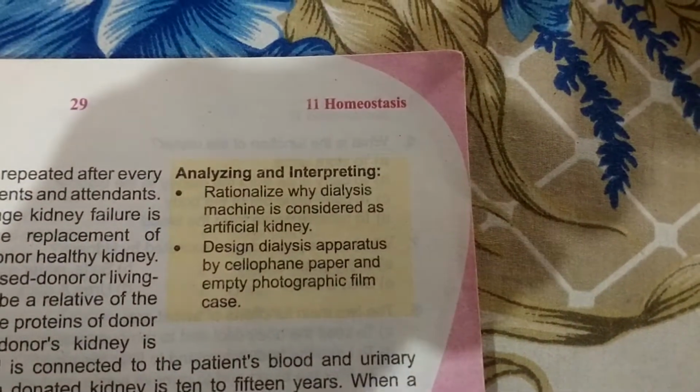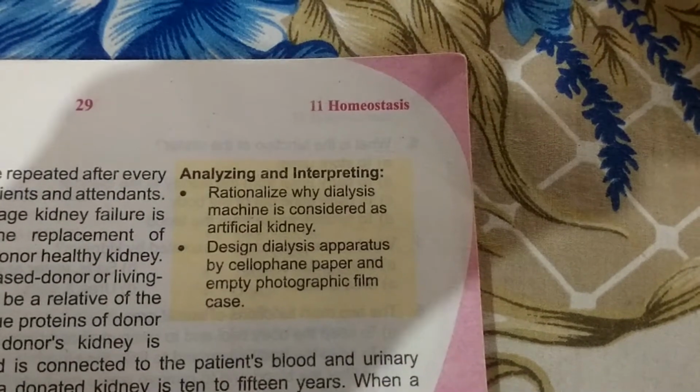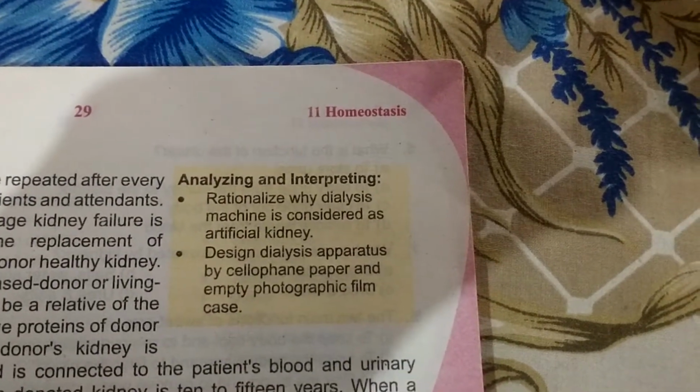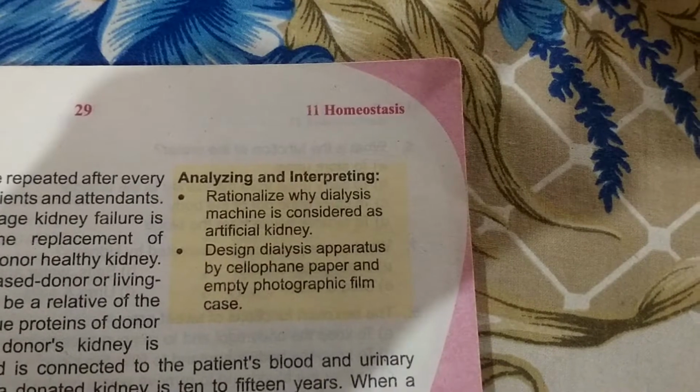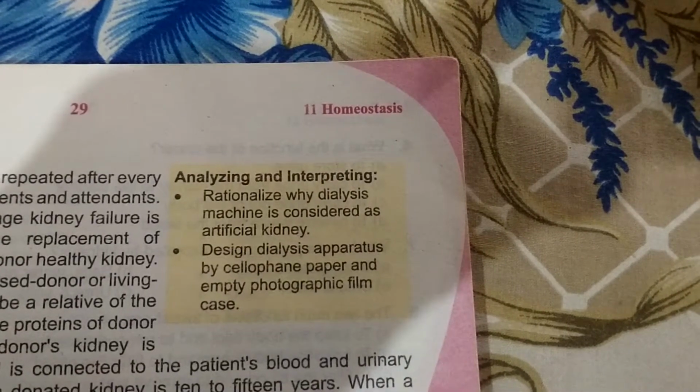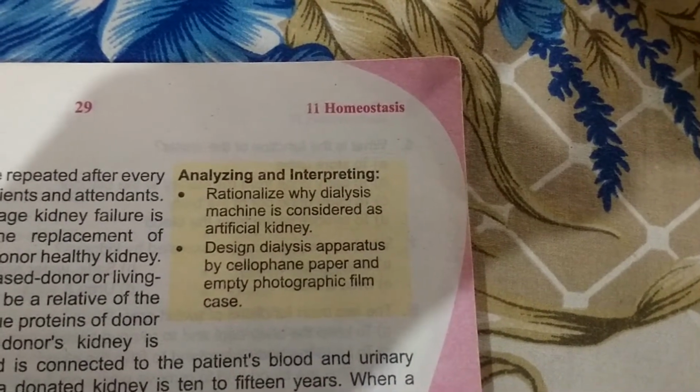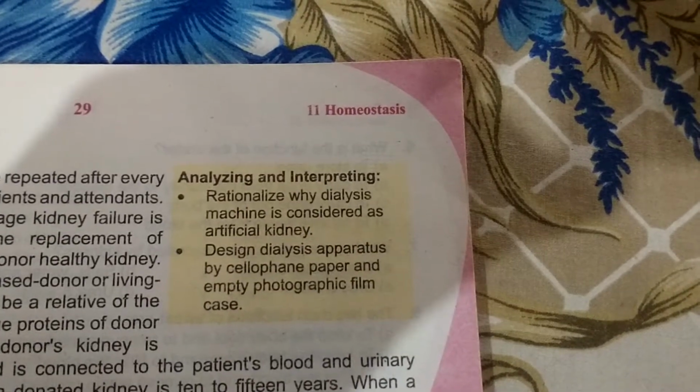Analyzing and interpreting. Rationalize why the dialysis machine is considered an artificial kidney. Design a dialysis apparatus using a cell phone, paper, and empty photographic films.